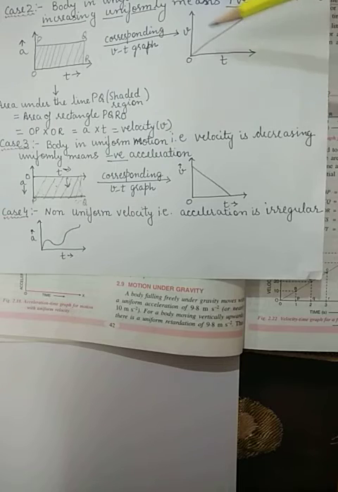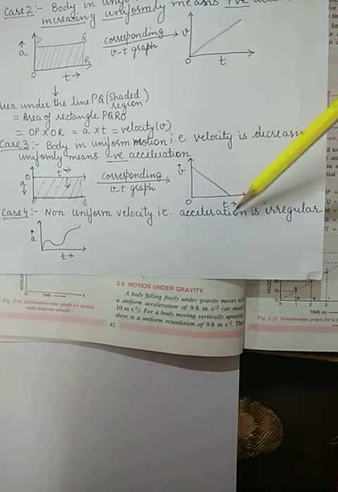Here is our case 3 when the body is in uniform motion, that is velocity is decreasing. We are taking the case of decreasing velocity. Earlier we have taken the case of increasing velocity. Velocity is decreasing means negative acceleration, which is also termed as retardation. This graph we have studied in our previous classes for negative acceleration, when the velocity is decreasing, a downward line we have drawn. Now corresponding to this VT graph, let us draw the AT graph. Now look here, it is the AT graph for this.